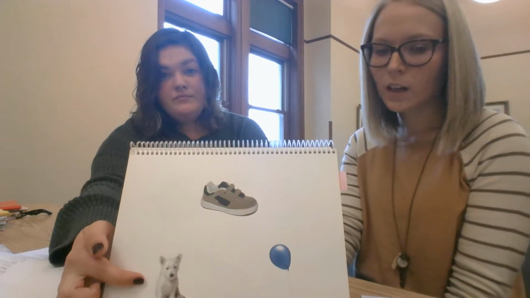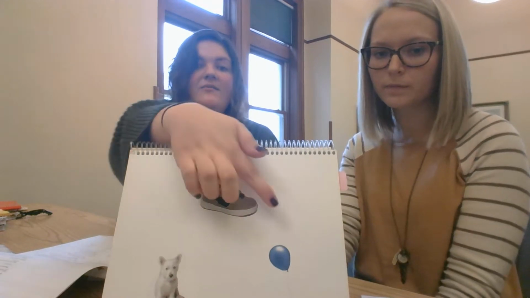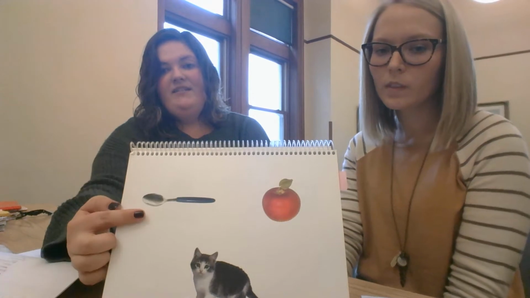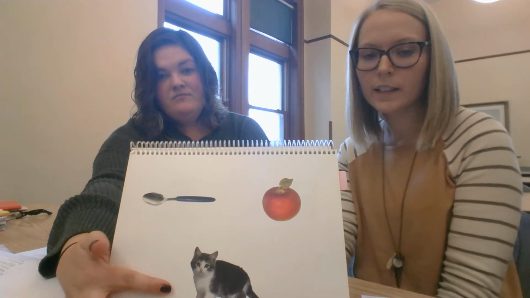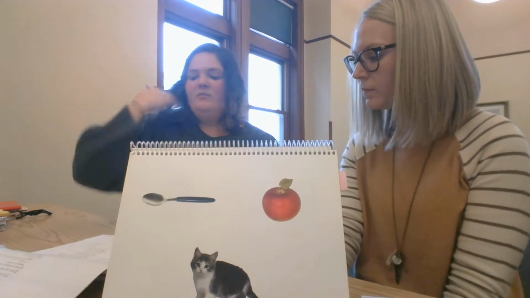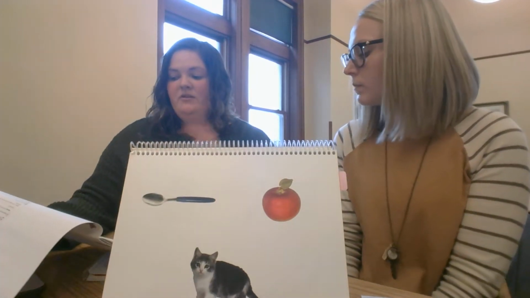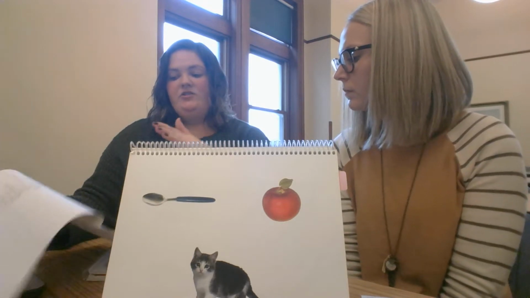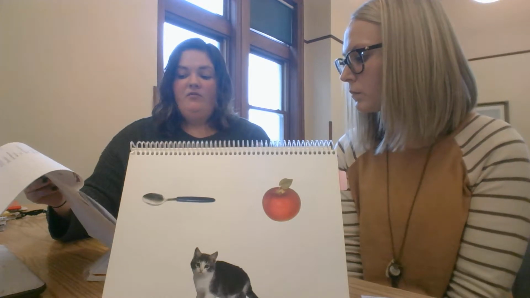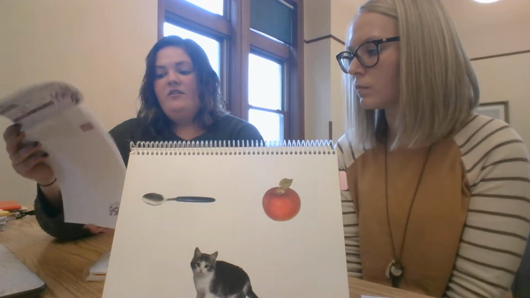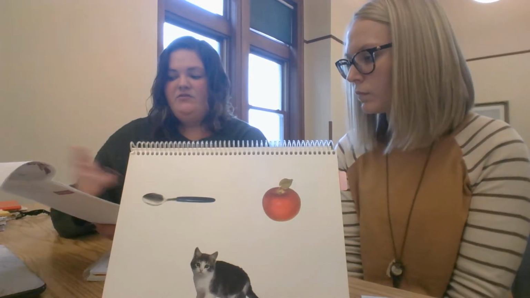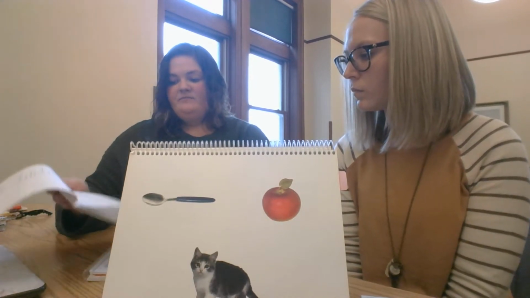What is this? Doggy. What is this? Shoe. What is this? Balloon. What is this? Spoon. What is this? Kitty. What is this? Apple. All right, so that's it for number 26. You score them either a 1 or a 0. Each question on here tells you how many you have to get correct to get a score of 1. For this one, it would be 5 correct, and she got more than 5, so she would get a score of 1 for that one.